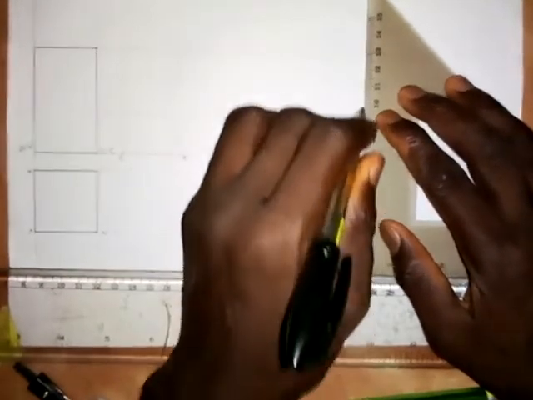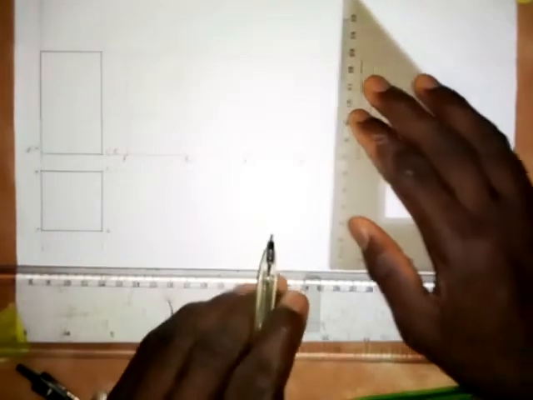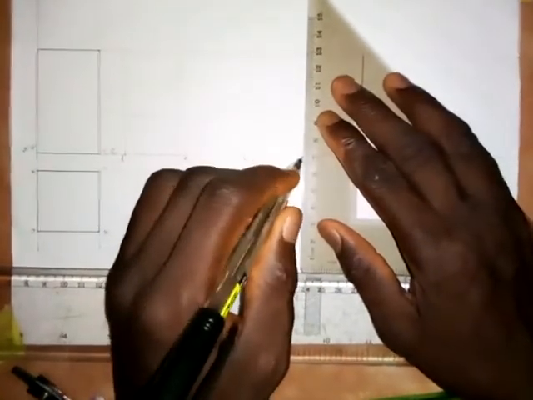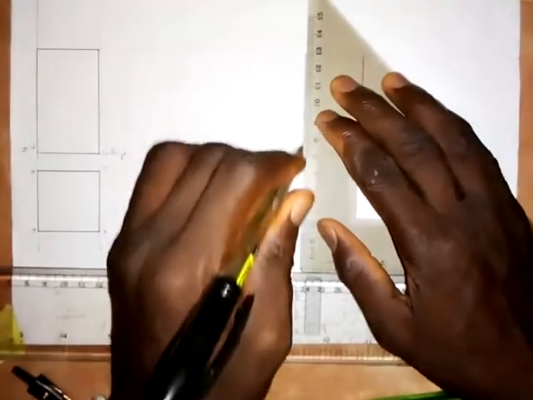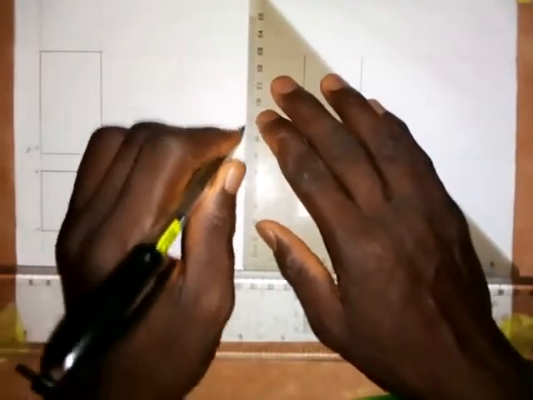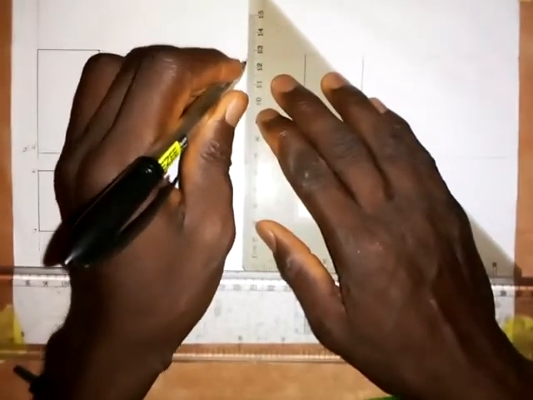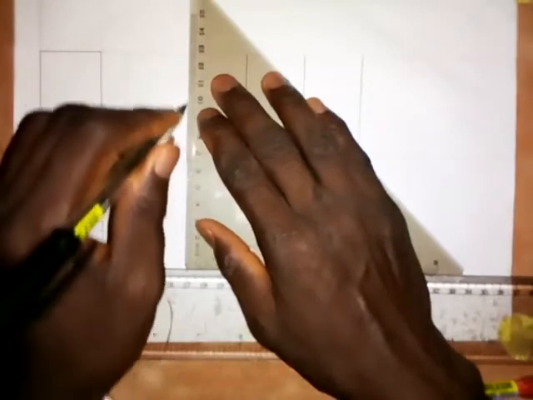Draw a vertical line like this, then do the same thing here, a thick vertical line, and then here also make a thick vertical line.